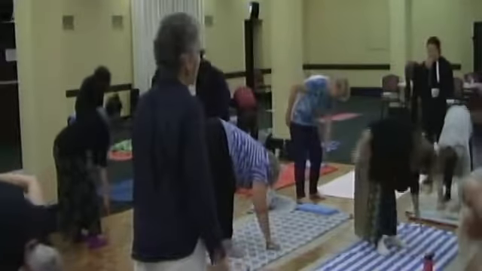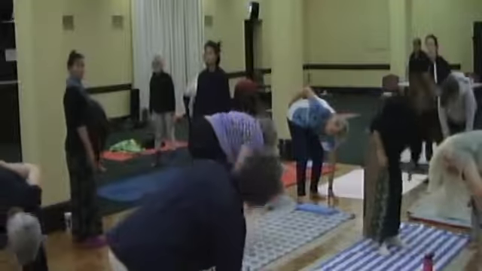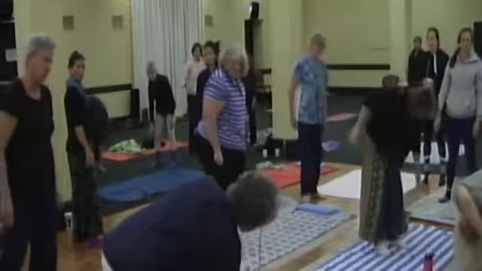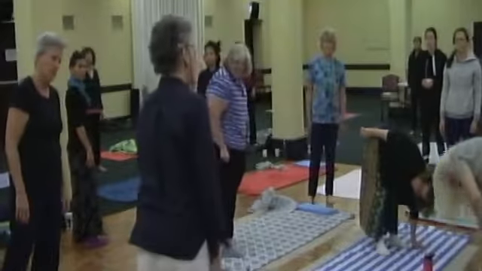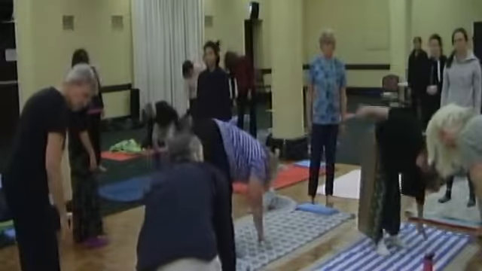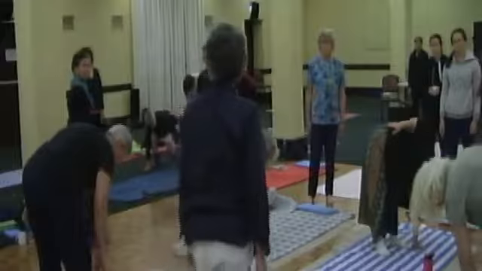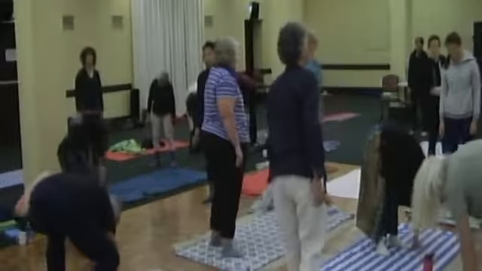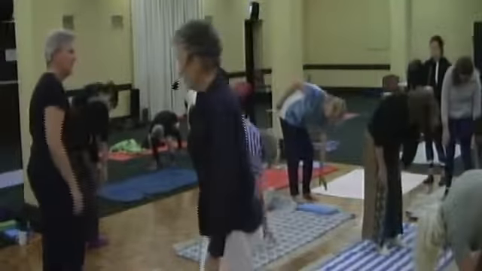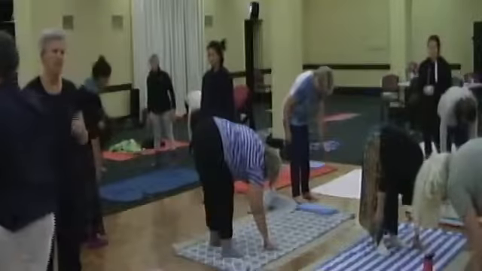And homolateral, I've got a few ways. I can either get short on the side that I'm bending, or I could also get long on the side, but it's still homolateral. It's to do with the weight shift.